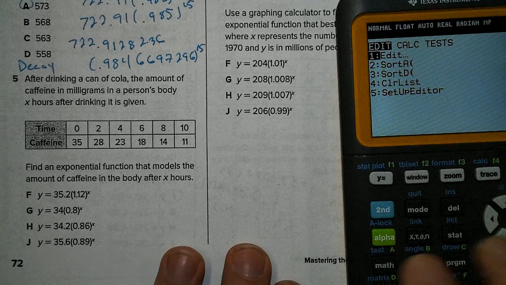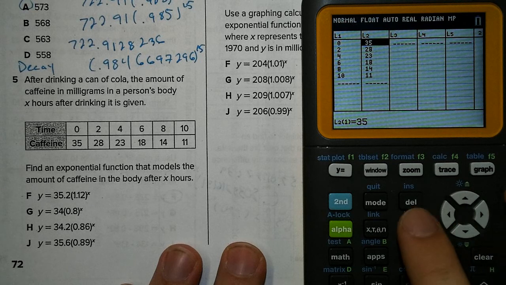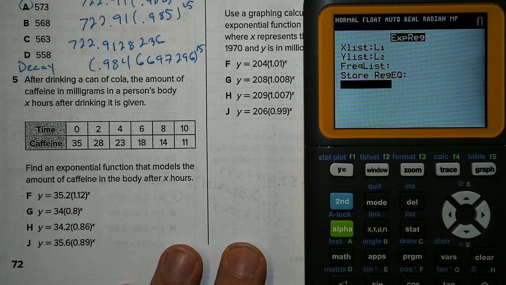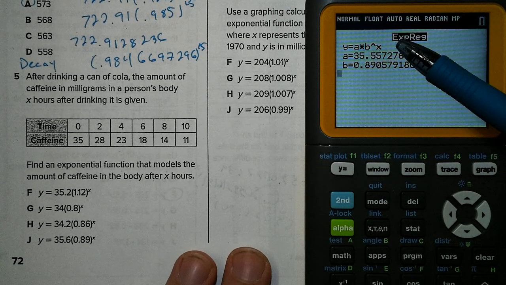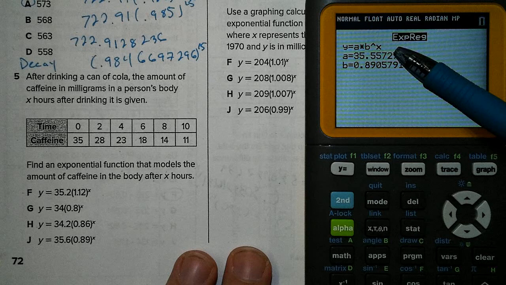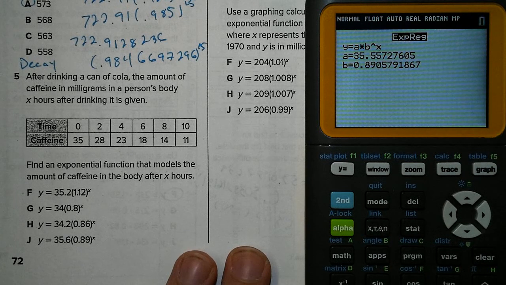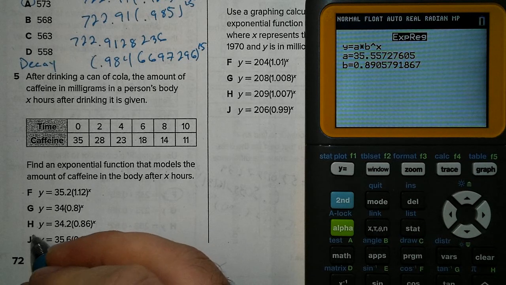All right, let's see what we got. So stat, edit, type in your information, then go back to stat, calc, go down to 0, exponential regression, and here's what I got. 35.557, and the B is 0.89057. But these are rounded, so the closest one to those rounded answers is J.